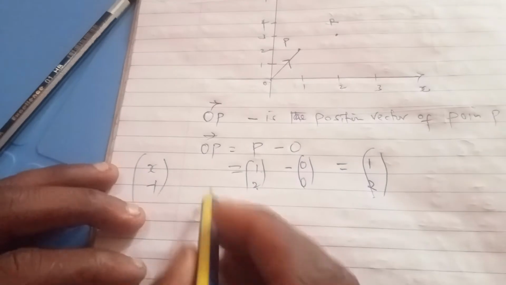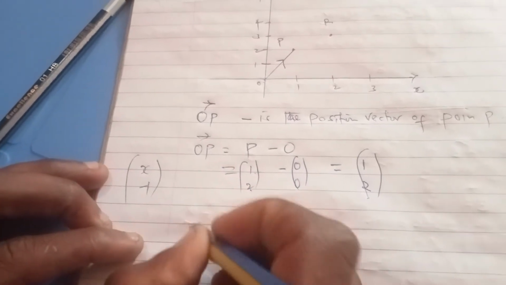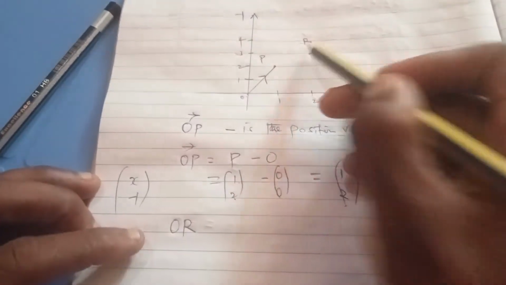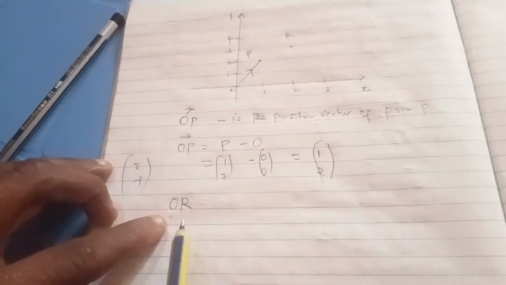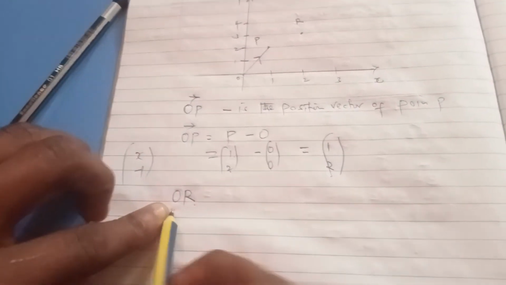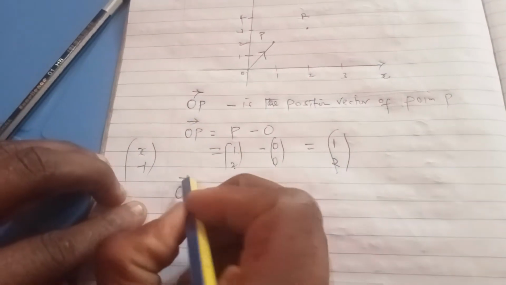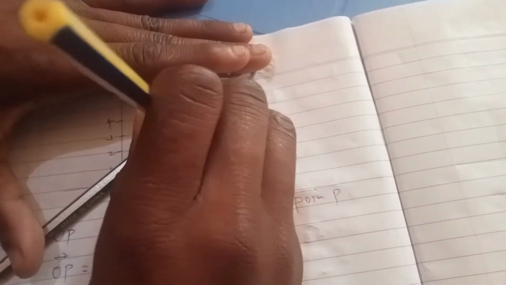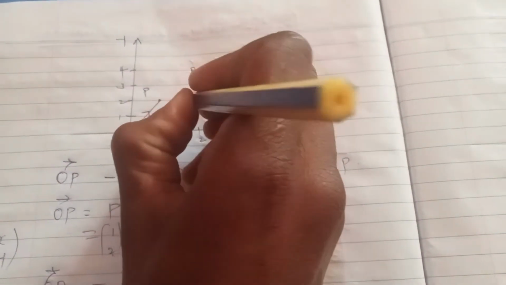Again, we can find the position vector of R, which is OR, meaning that you are starting from O to R. How do we do that? I can show this in the diagram. We represent vectors using a straight line with an arrow.